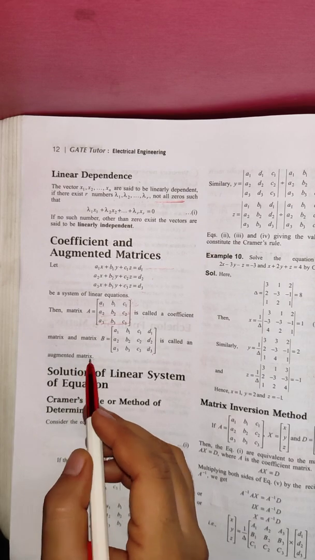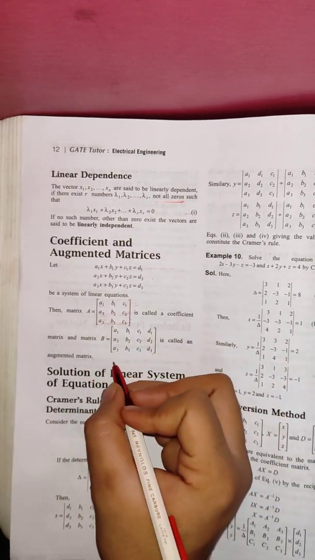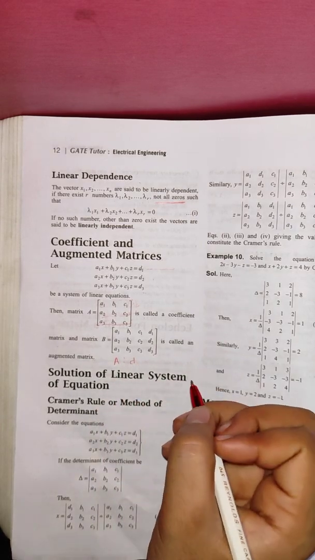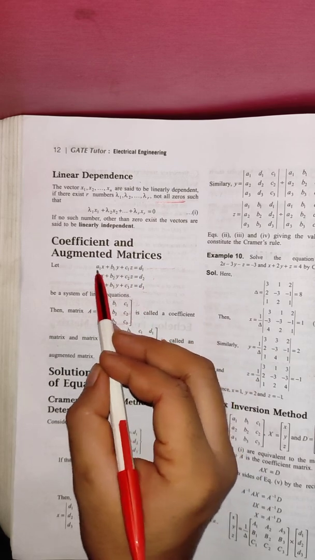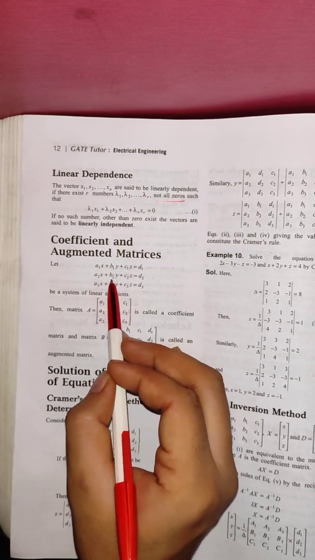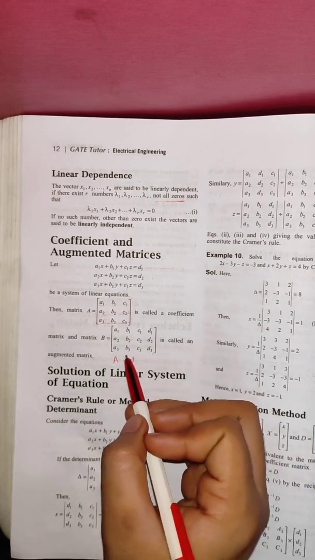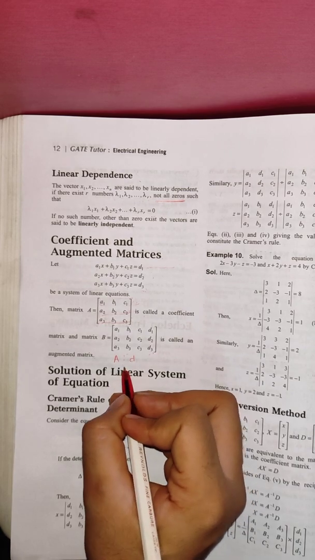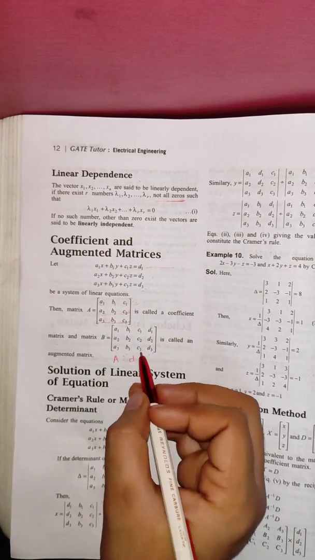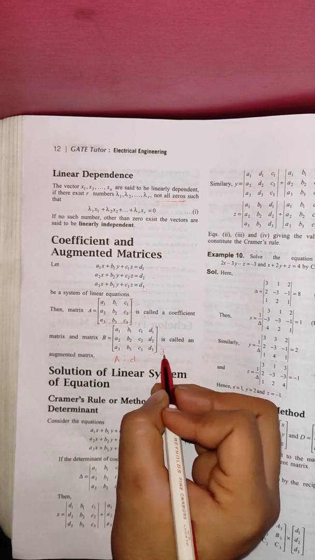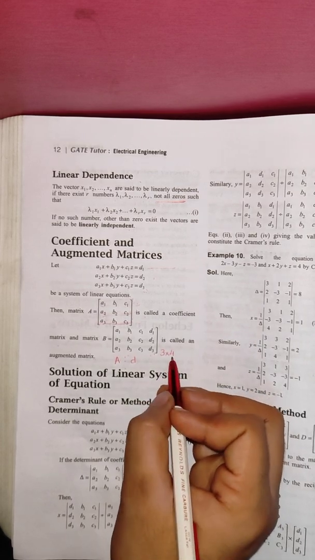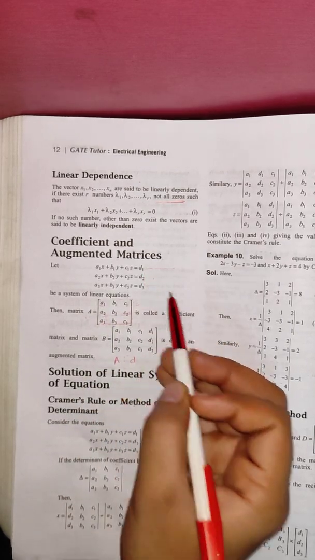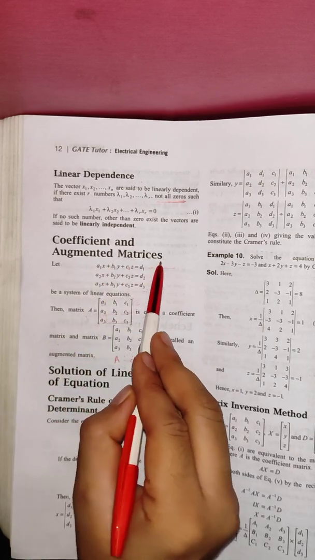Why is it called augmented matrix? Because this is A augmented D. A is the matrix having A1, B1, C1, A2, B2, C2, A3, B3, C3, and the fourth column is D1, D2 and D3. This is the notation of augmentation. तो एक 3 cross 4 matrix which includes A matrix and the fourth column as the constants. This is called augmented matrix.